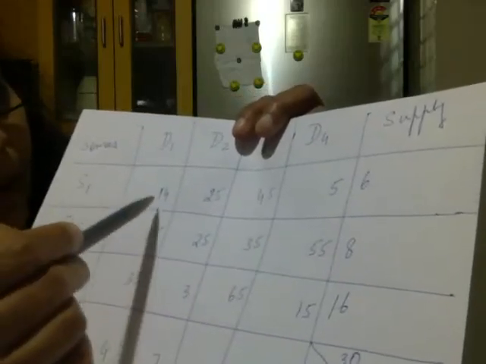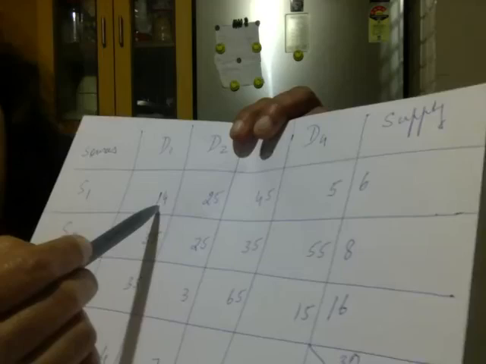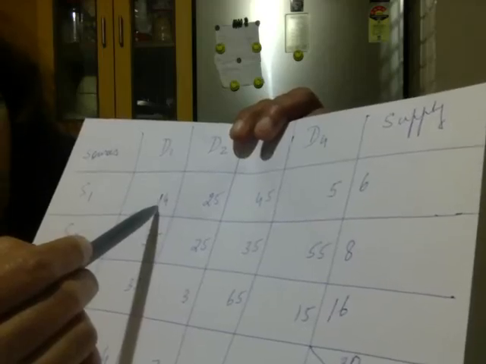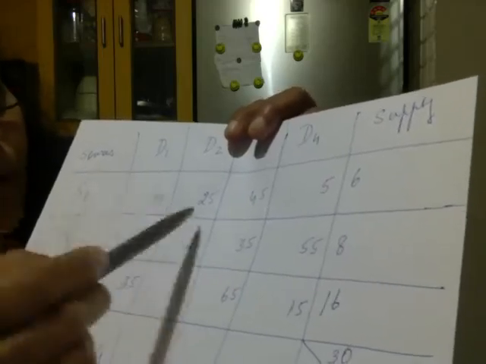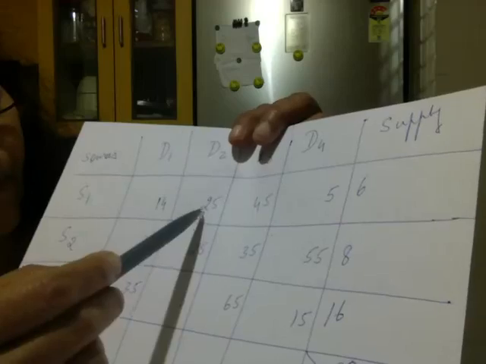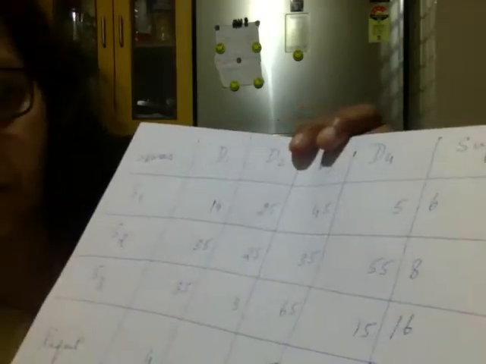S1 to D1 takes 14 rupees, traveling cost, transit cost. S1 to D2 transit cost is 25. S2 to D3 is 35, S3 to D2 is 3, S2 to D4 is 55. This is what it means.